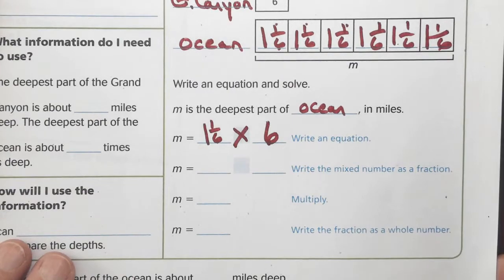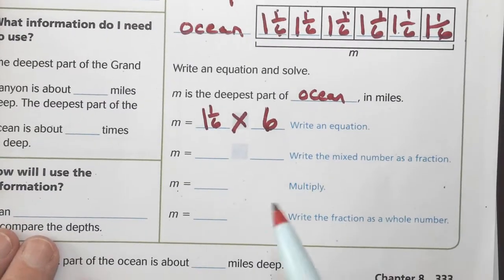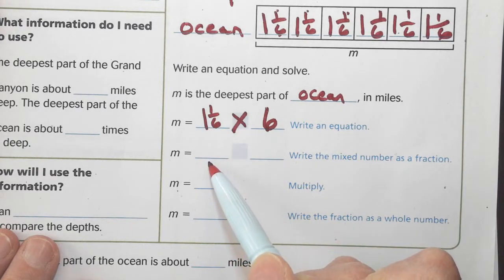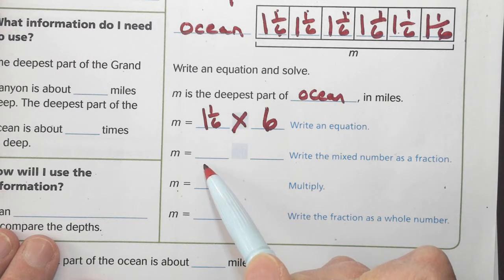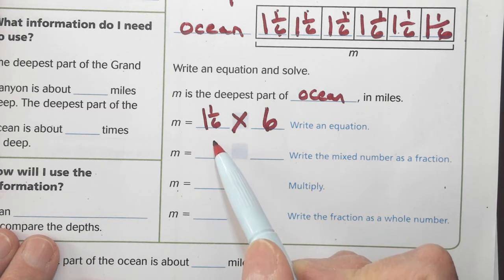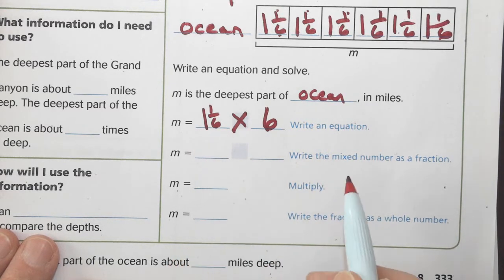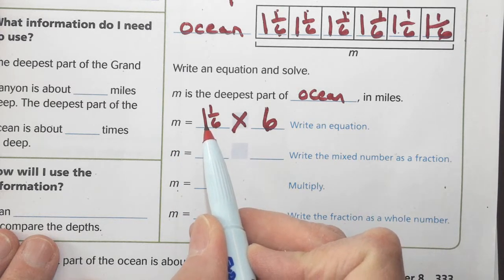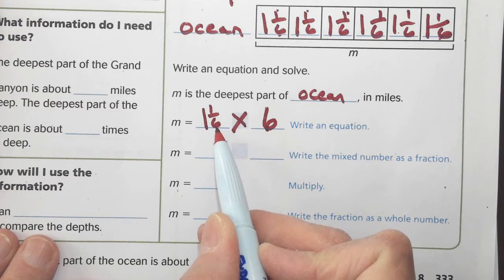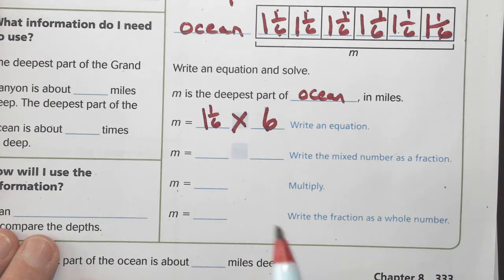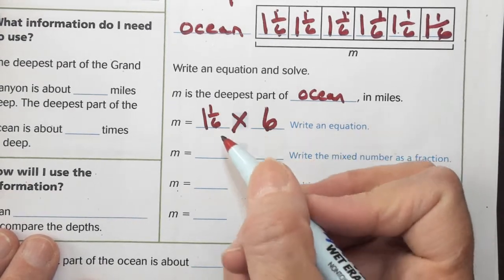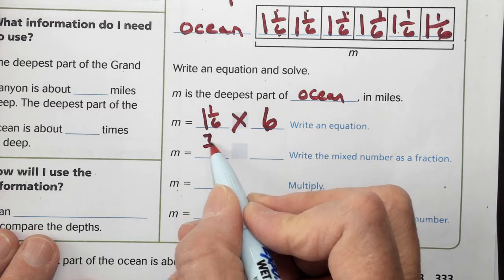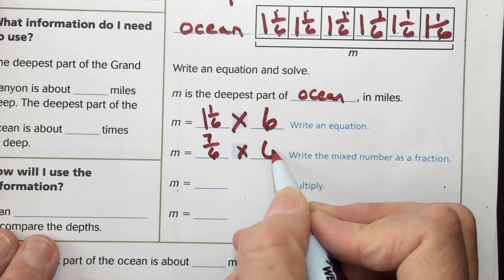1 1/6 times 6. Now, to do this, we know we have to change this mixed number to a fraction, because in order to multiply or divide fractions or mixed numbers, we always have to have them in fraction form. So that's what we're doing next, changing that mixed number to a fraction. And we do that, remember, by multiplying the whole number times the denominator, adding the numerator. Always whole number times denominator, add the numerator. So 1 times 6 is 6, plus 1 is 7/6 times 6.